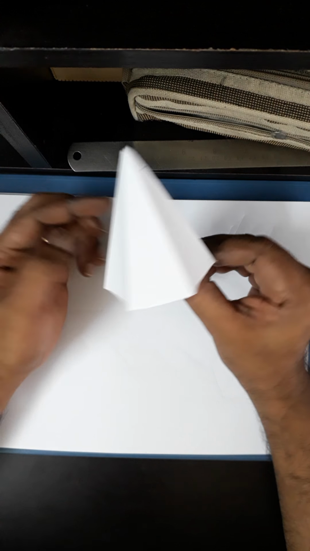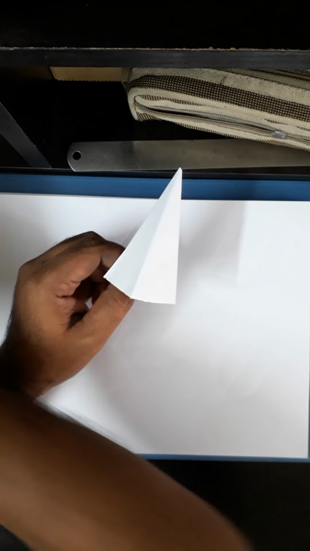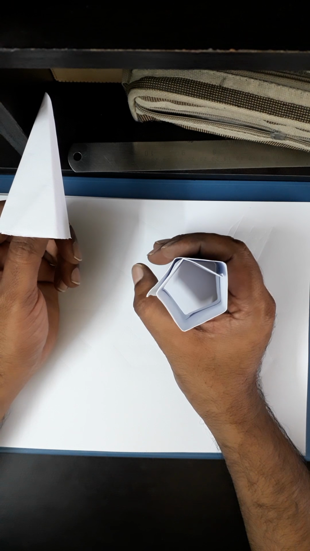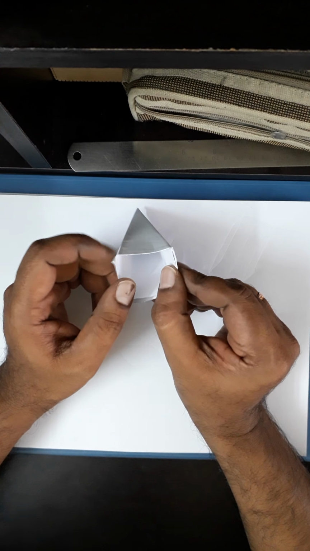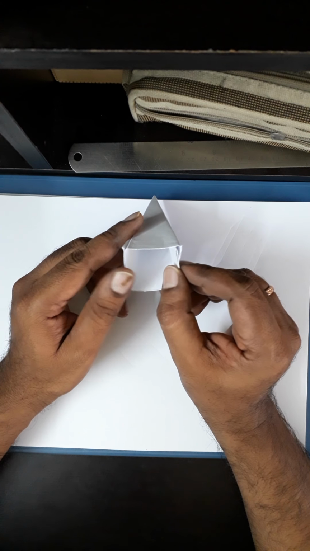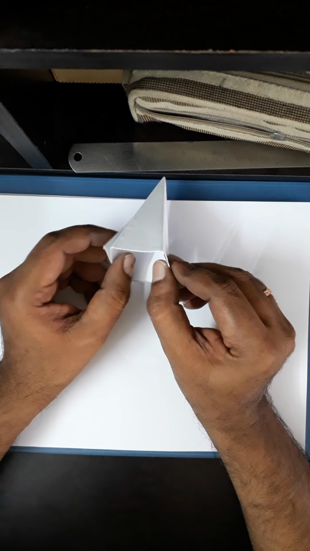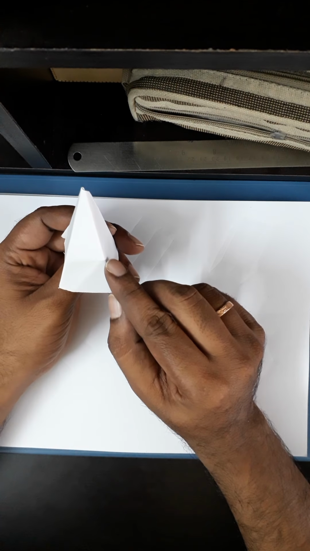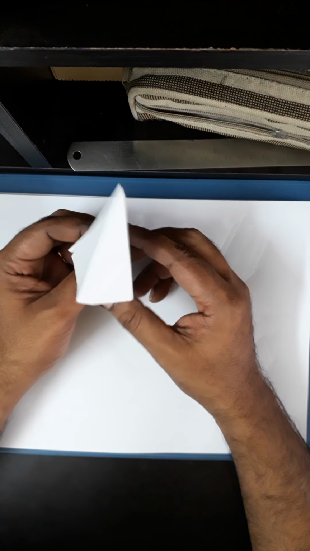So the pyramid will be something like this, where in case of the prisms we had two end faces, similar end faces of polygons, and then longer edges, whereas in this case there is only one polygon, that is the base. Then from all the corners of that polygon we're going to have these longer edges. They're going to meet at a point called the apex.